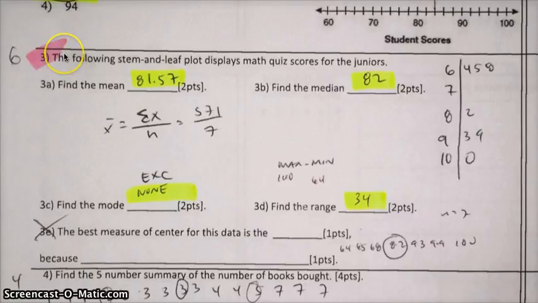Question number 3, the following stem and leaf plot displays math quizzes for the juniors. I wrote this one on the board here. These are your stems. These are measured in tens. And these are your leaves. So essentially that means 64, that means 65, and 68. Notice how they're written in smallest to greatest. There's no number here, so there's no 70. This is 82, 93, 99, and 100.